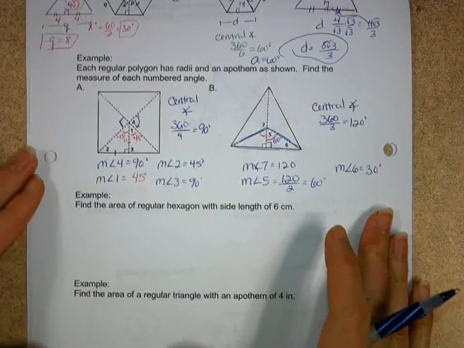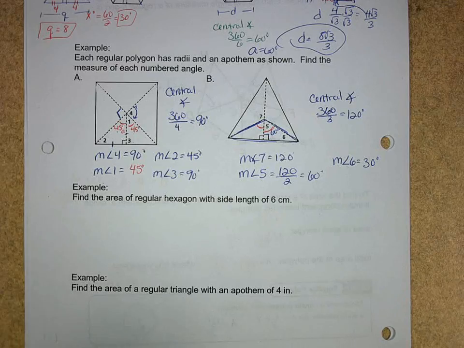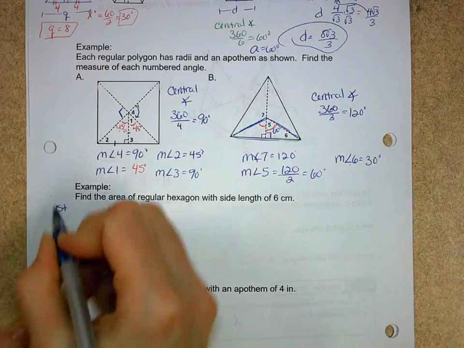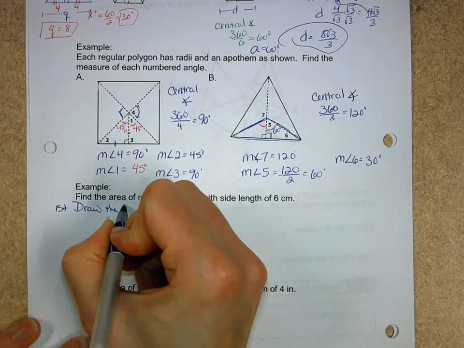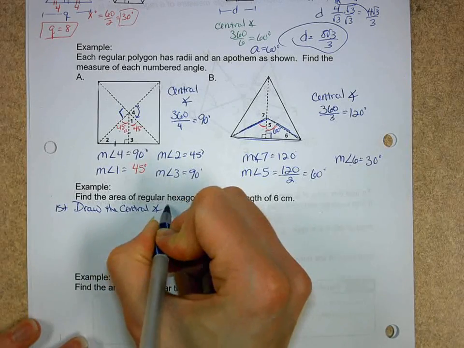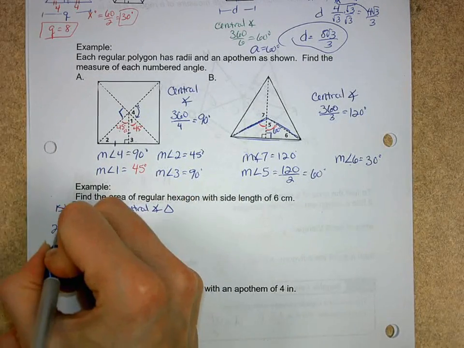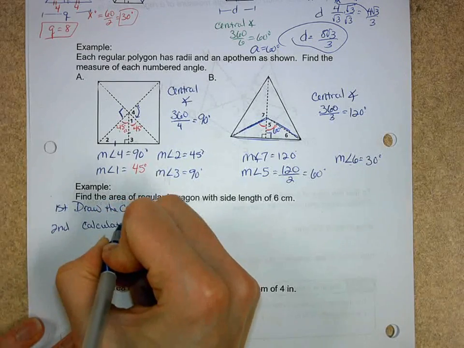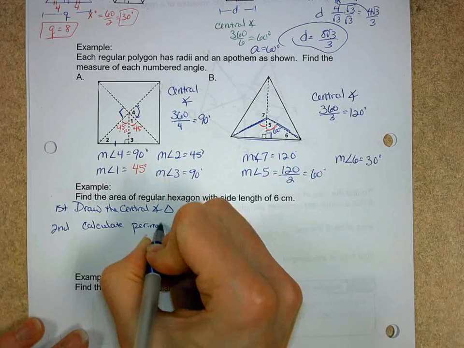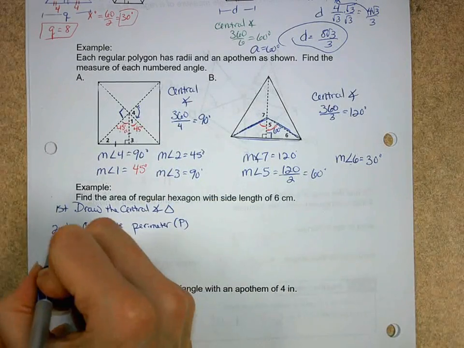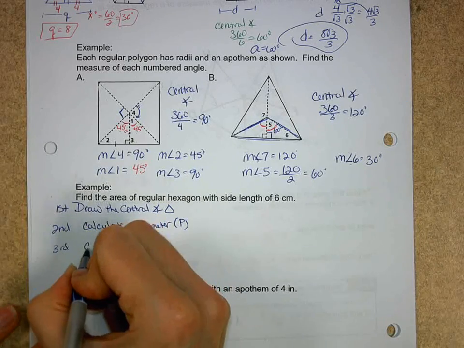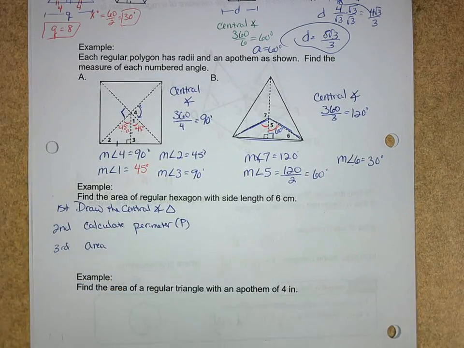Okay? Now, we now can find the missing angles, but we have to be able to find the area. And this process is kind of easy. I'm going to ask you to do a couple different things. First of all, I do not expect you to draw a hexagon. That is really hard. But one thing I always expect you to draw is you draw the central angle triangle. Okay? And then you mark up the sides. Second, you calculate perimeter. Remember, that's a capital P that we use for that. Third, you do area. Okay? And so that's how you kind of go in order.